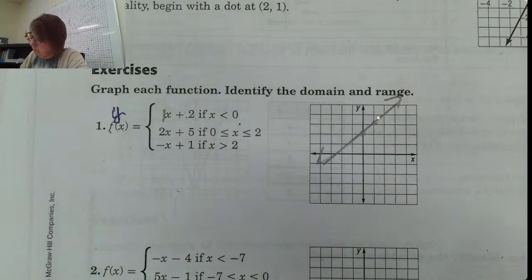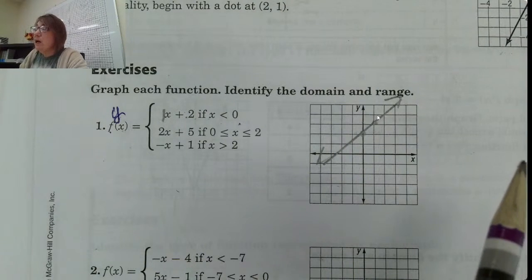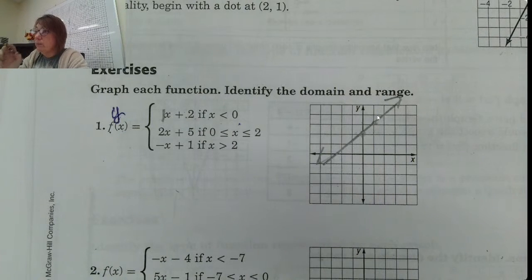Yes, sir. On your study guide? No. On your test, I would prefer nice lines. No. That's a good question, though. Thank you for asking that.